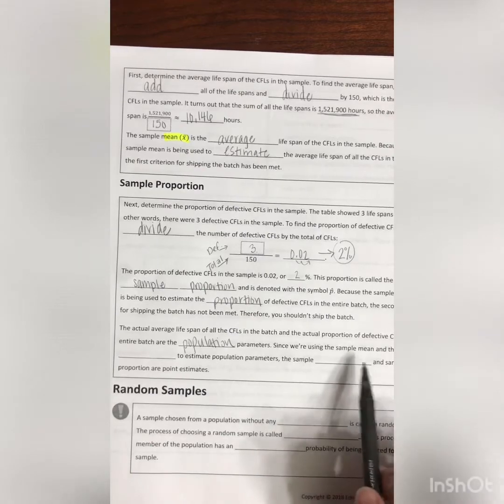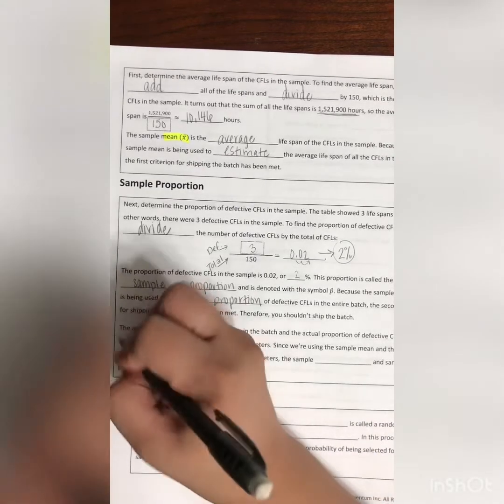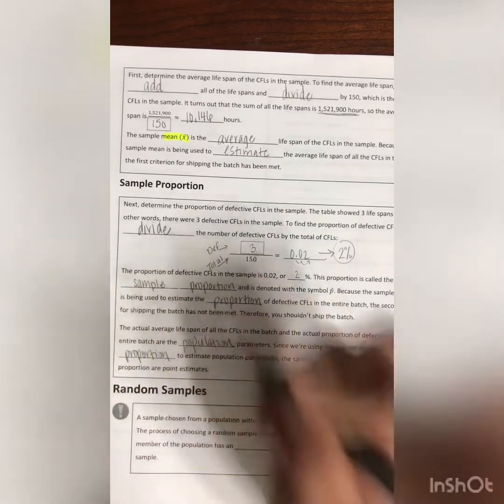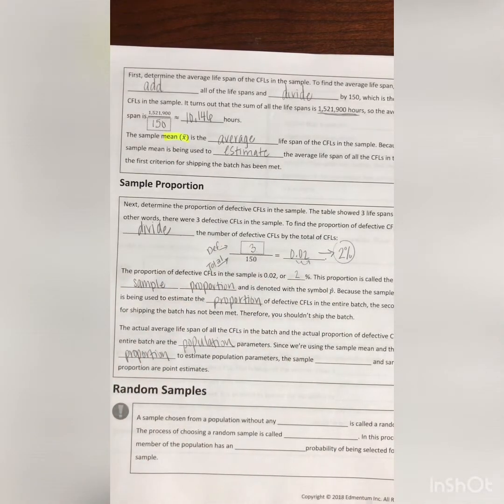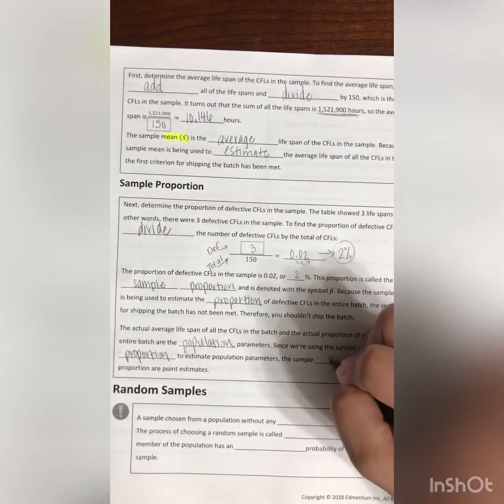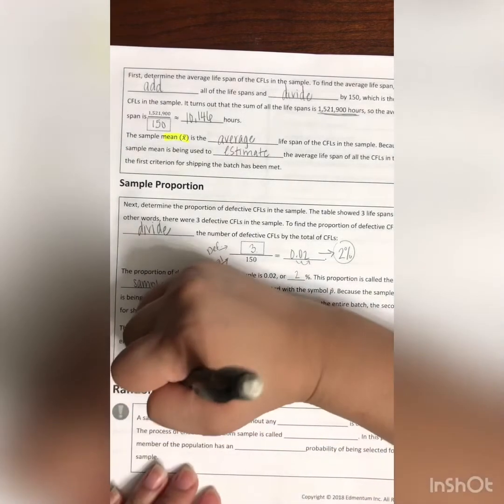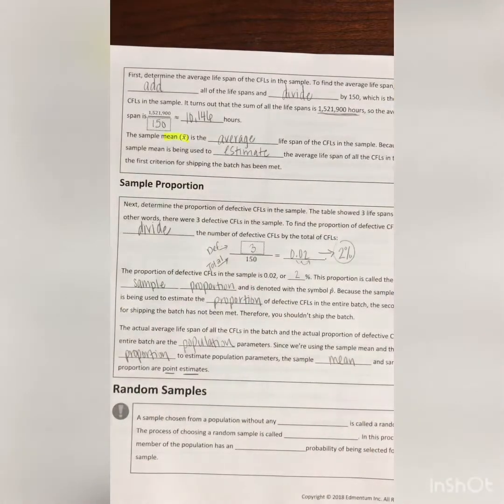Since we're using a sample mean and the sample proportion to estimate population parameters, the sample mean and sample proportion are point estimates. So this is just saying we're using the sample data to estimate into our population data.